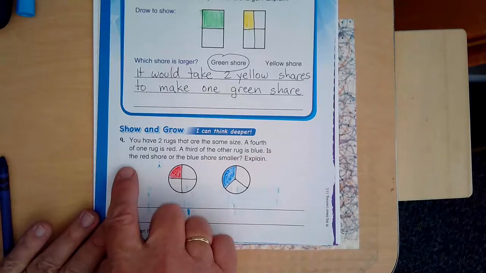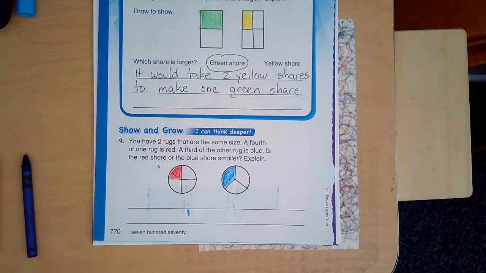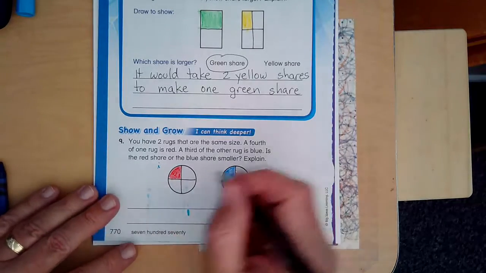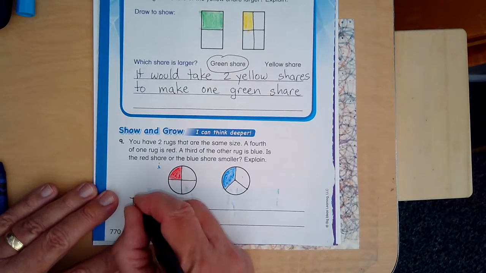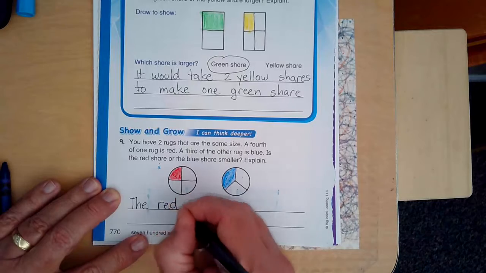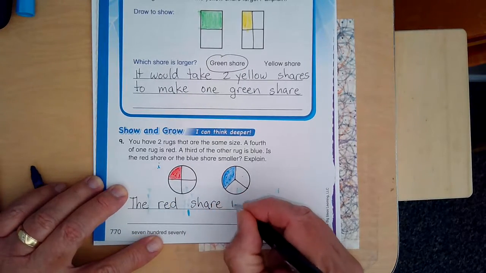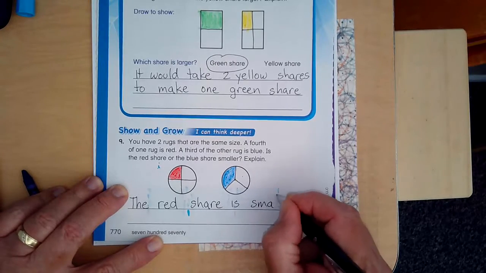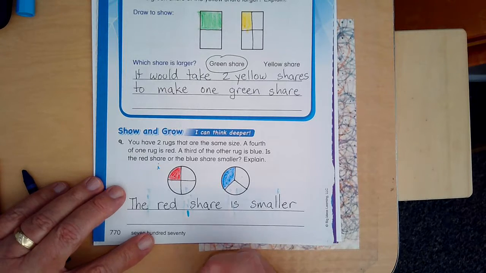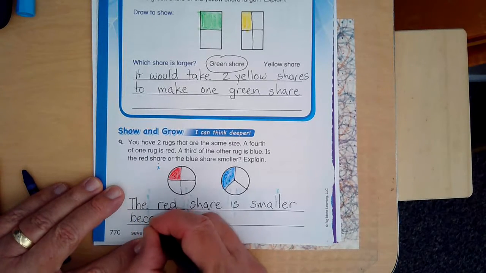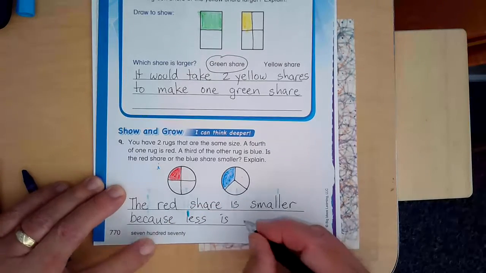And it says, is the red share or the blue share smaller? And this picture tells me the red share is smaller. The red share is smaller because less of the rug is shaded. Less is shaded.